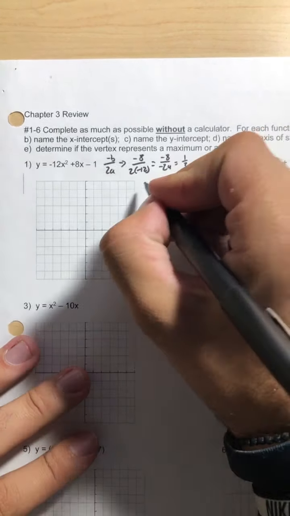So my two factors are 2x minus 1, -6x plus 1. I use that zero product property to get 2x minus 1 equals 0, -6x plus 1 equals 0. So x equals 1/2 and x equals -1/6.